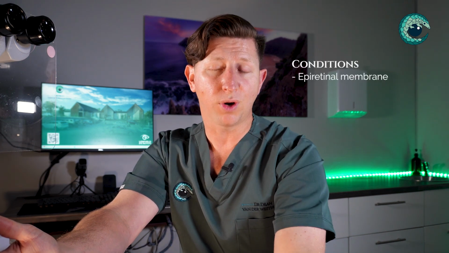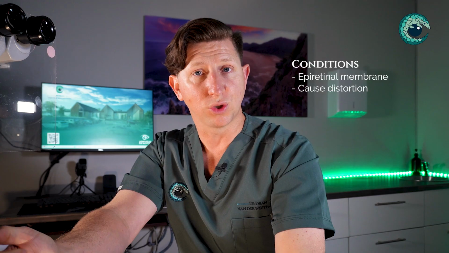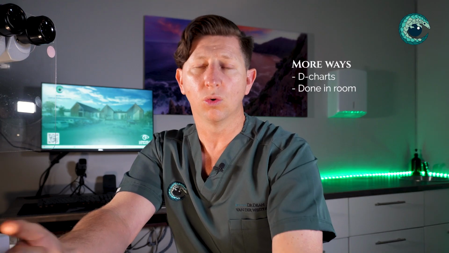There are other conditions such as epiretinal membranes which can cause distortion. That normally happens really slowly over time, and so an Amsler grid can also be helpful for patients to monitor their distortion at home. There are more sophisticated ways of assessing distortion, for example with D-charts that get done in the rooms that we use to more quantify the distortion in those patients.